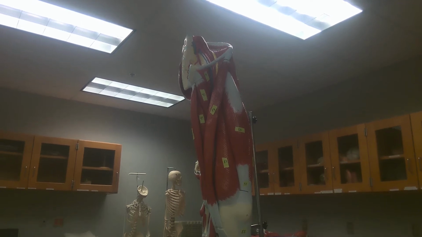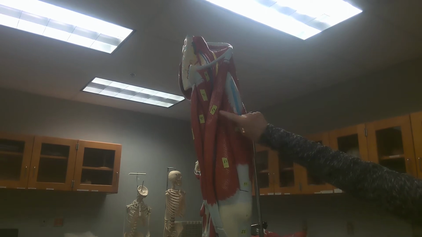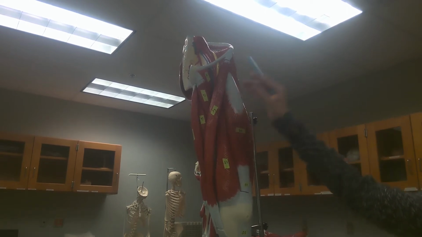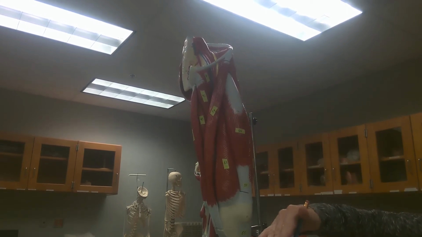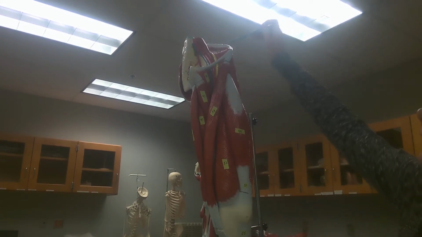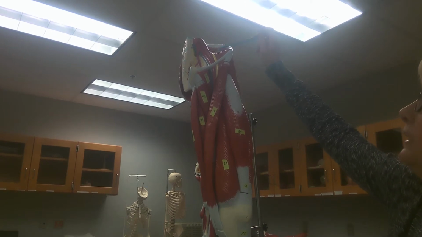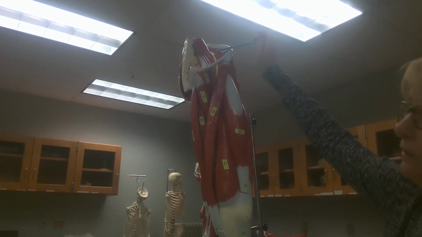So these are the muscles of the leg, and you can see here I've left the tags on. These numbers correspond to the numbers that you have on your lab document. But let me go over these with you. The muscle way up here on the inside of the ilium is called the iliopsoas muscle.